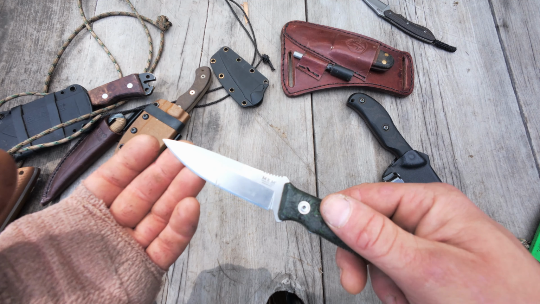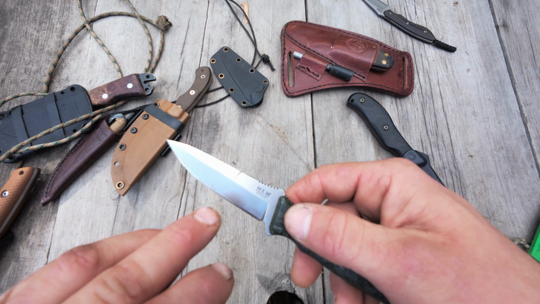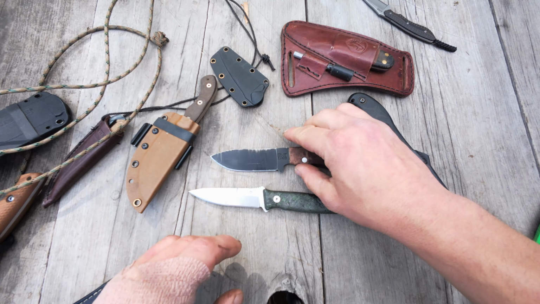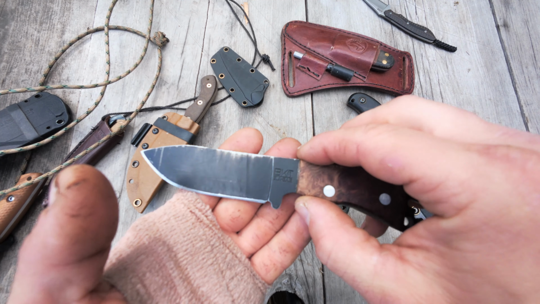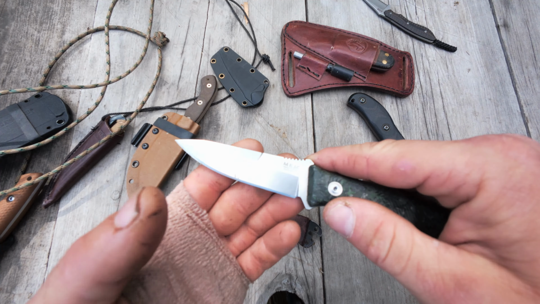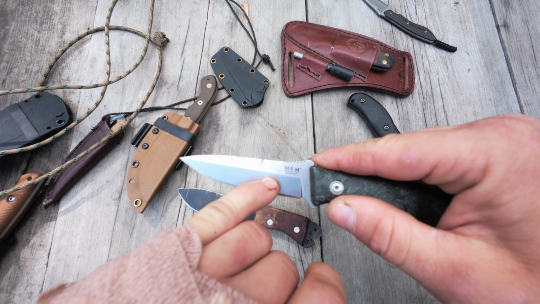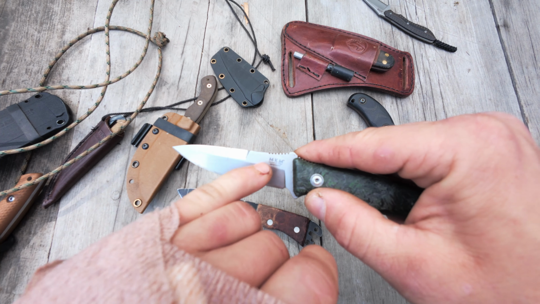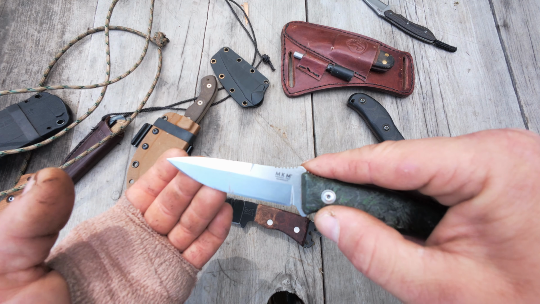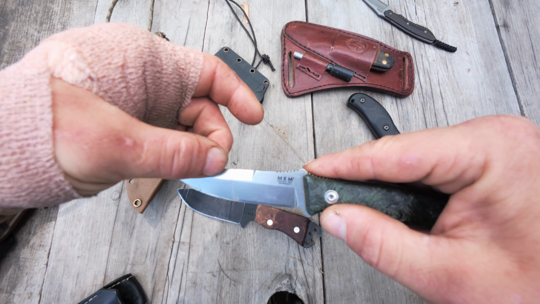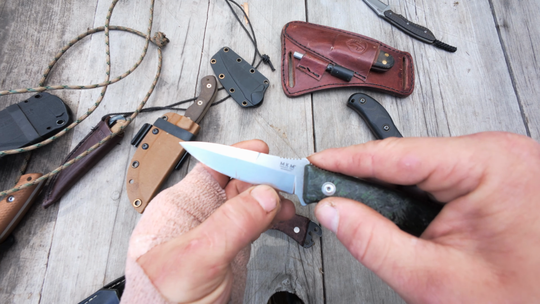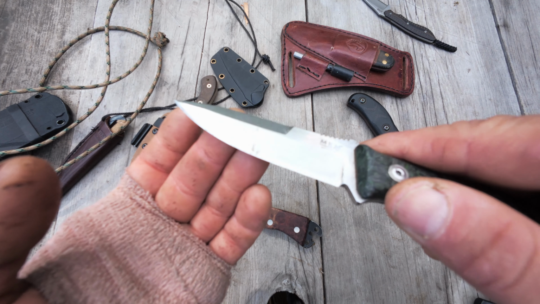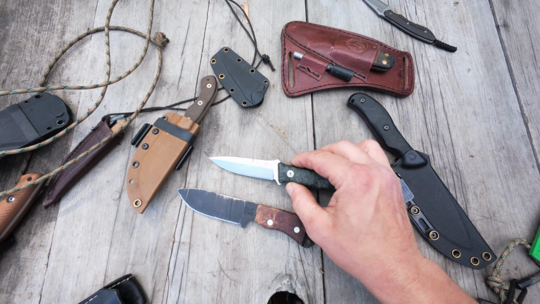This is what you would call a saber grind. So instead of being a flat grind, like this one, your grind for the bevel starts right here. You can see that line? That is the bevel. And that's what you would call a saber grind. And then the swedge is on the top. And then it comes down to your secondary bevel, which is the cutting bevel. So a V grind is what you would call that.